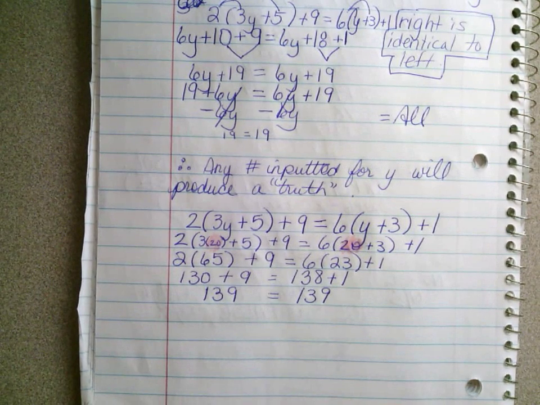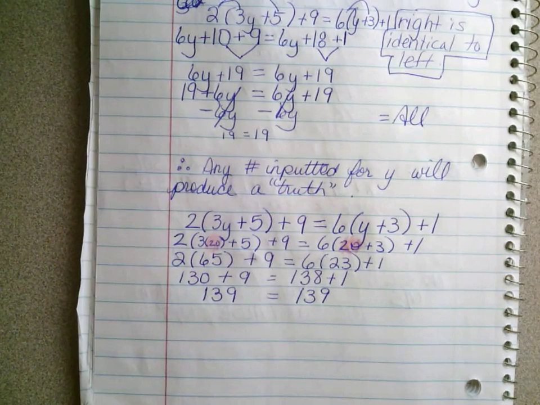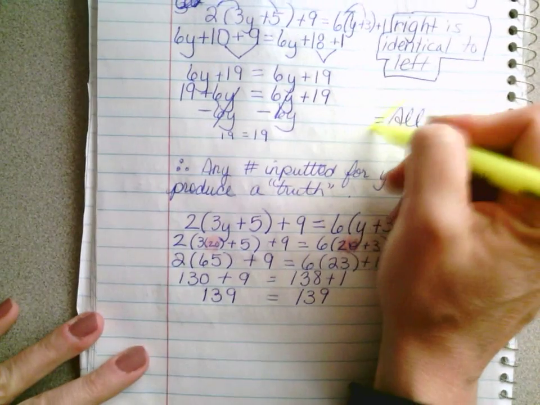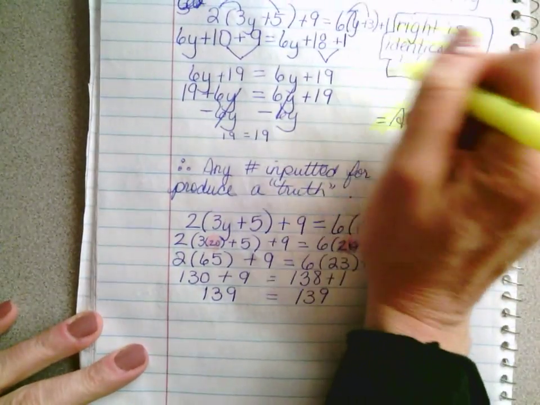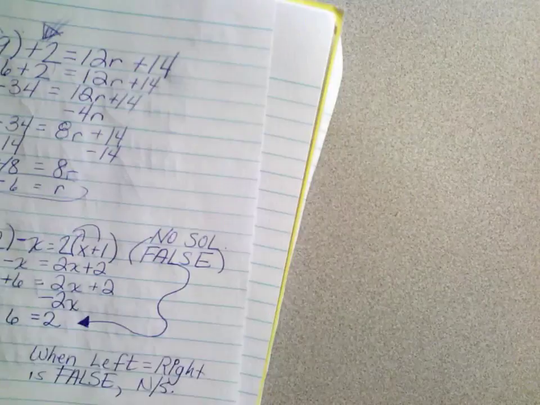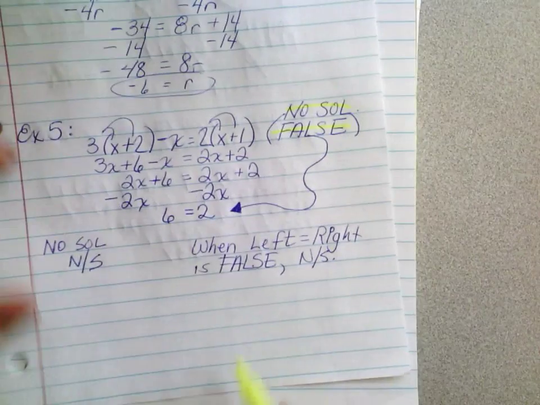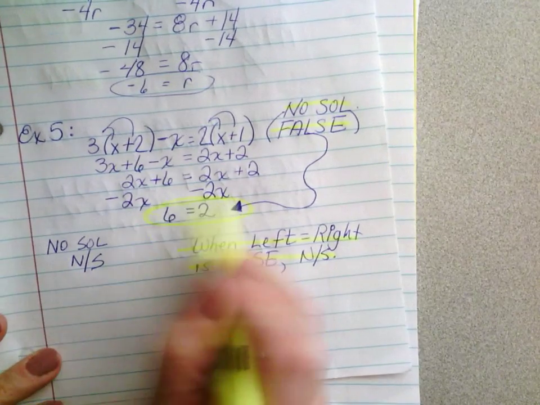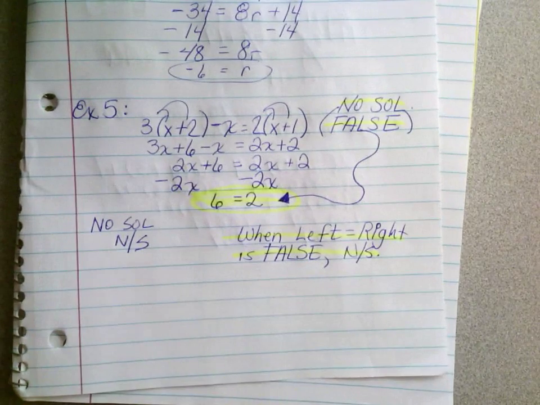So anyways, there's a huge difference, my friends, between all, where right is identical to left, and none, where left equaling right is a falsehood. Okay?